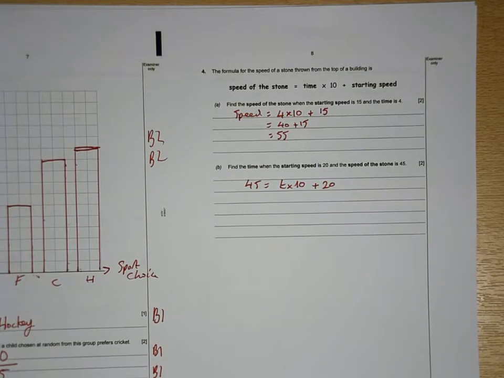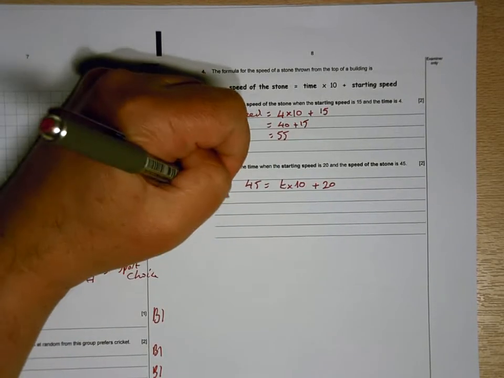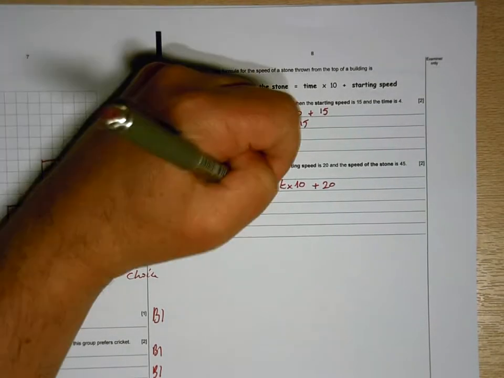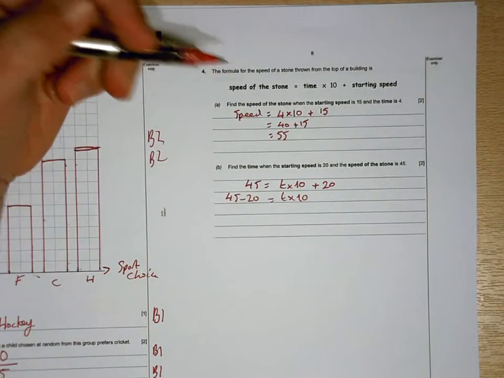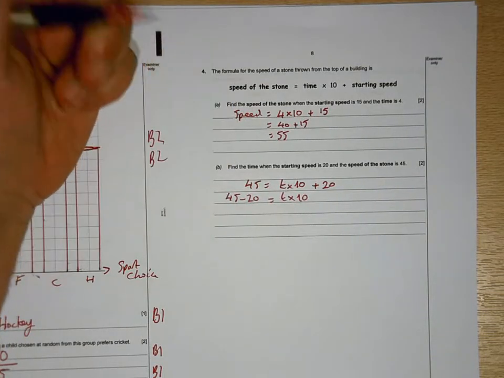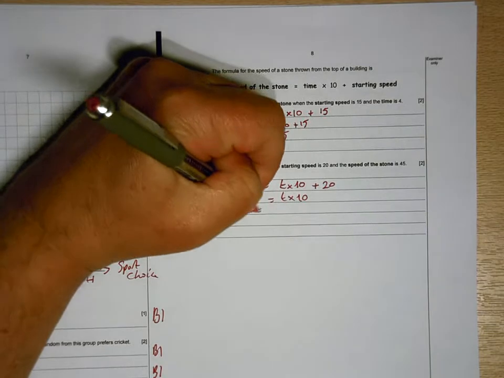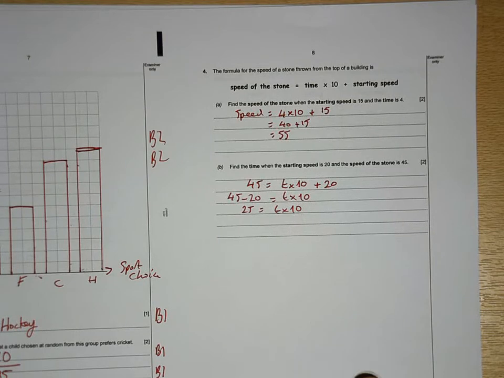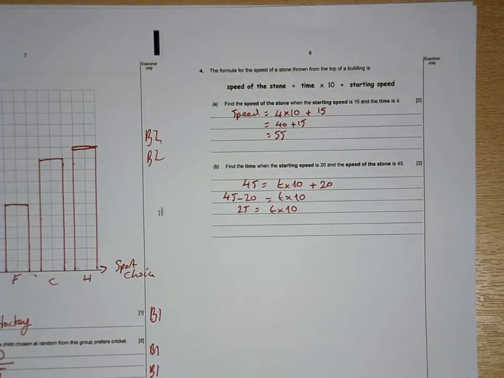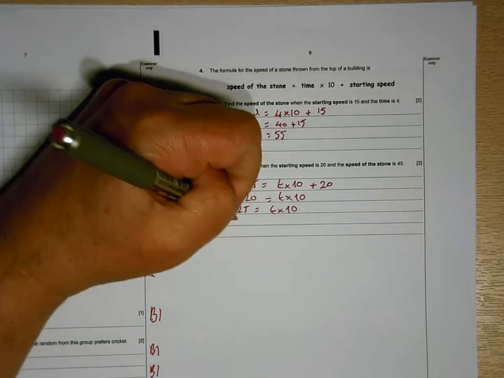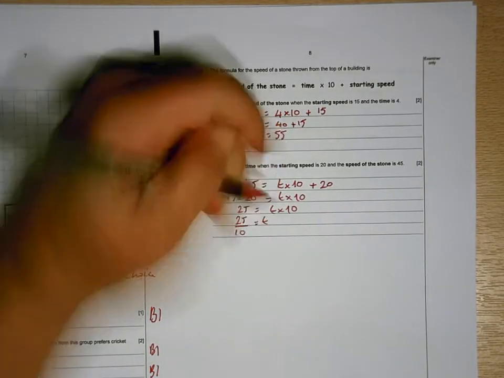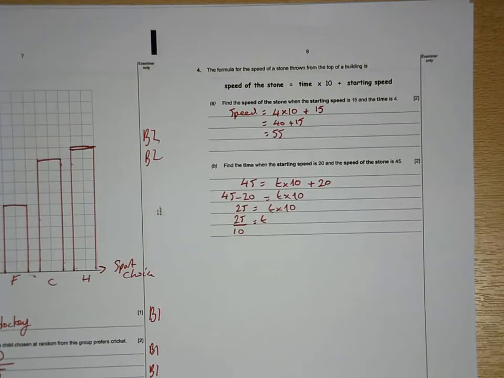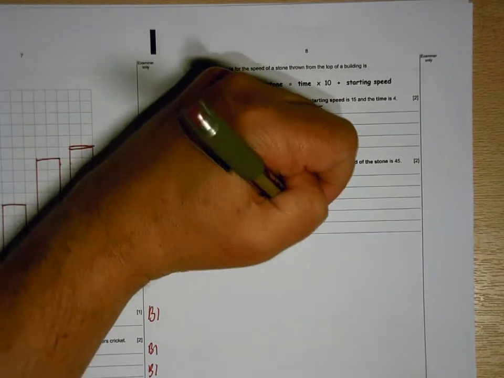So the first thing we do is deal with the add 20. We need to get rid of the add 20 by doing the opposite, which is take away 20, and we have to do that to both sides. So this side becomes that, this side becomes that, because we've taken the 20 off. 45 take away 20 is 25, is t times 10. To get the t on its own, I've got to deal with the times 10. The opposite of timesing by 10 is dividing by 10. If you divide one side by 10, you have to divide both sides by 10. 25 divided by 10 is 2.5.